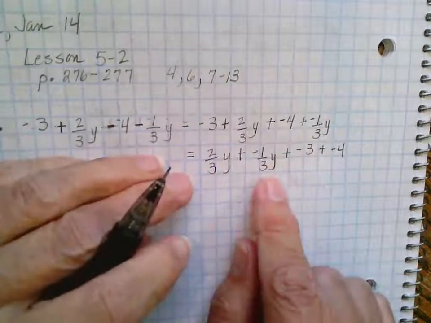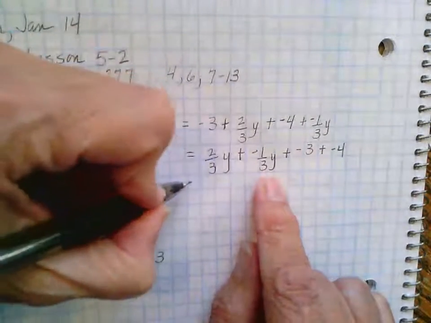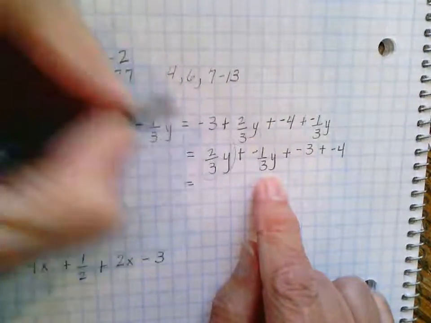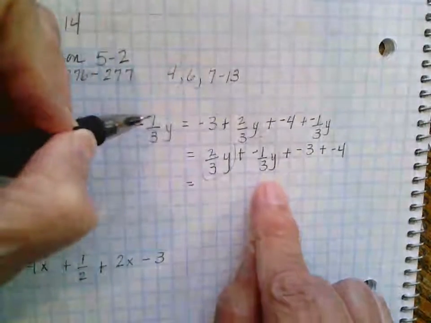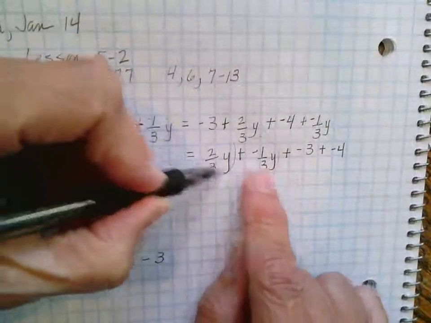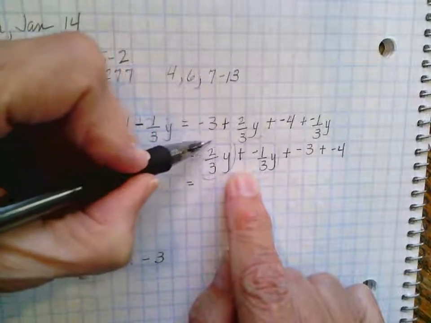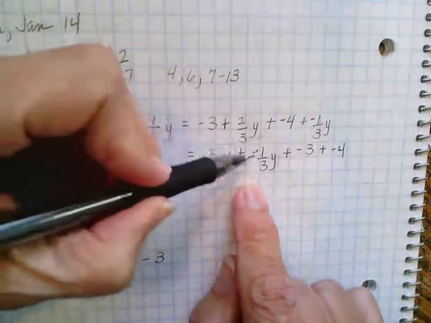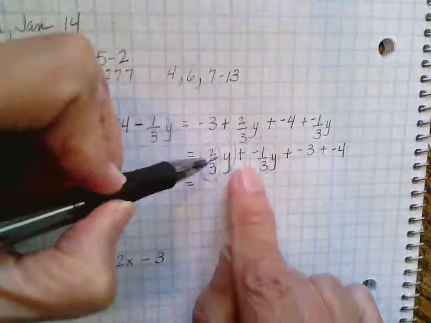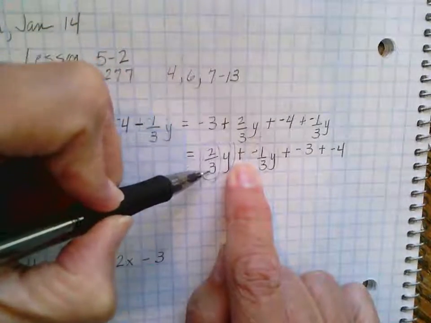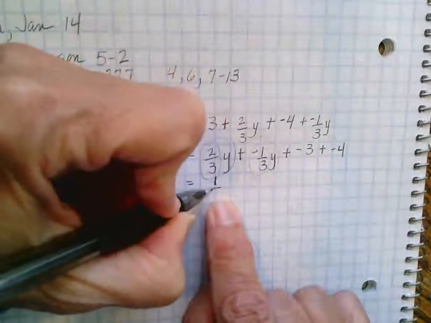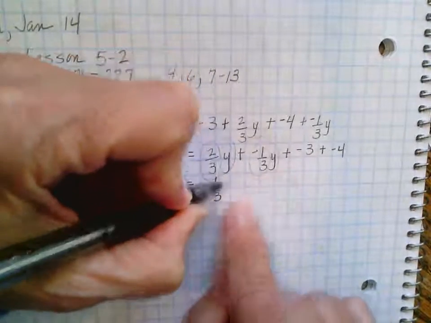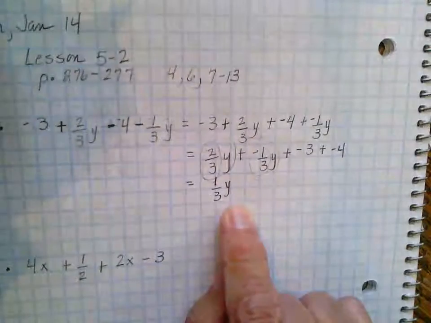I could also combine like terms. And if I did that, I have a positive 2/3 y and a -1/3 y. So when I combine those, I would look at the coefficients and I would do the adding. 2/3 plus a -1/3 is going to give me 1/3, and I need to keep the y with that.